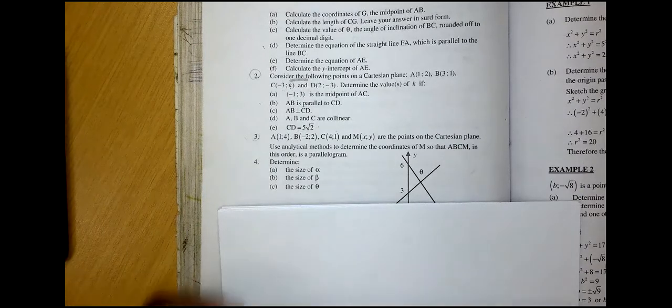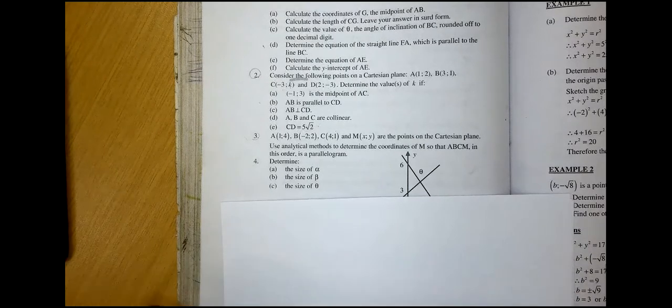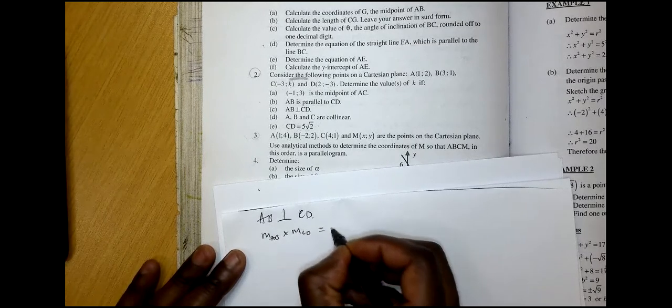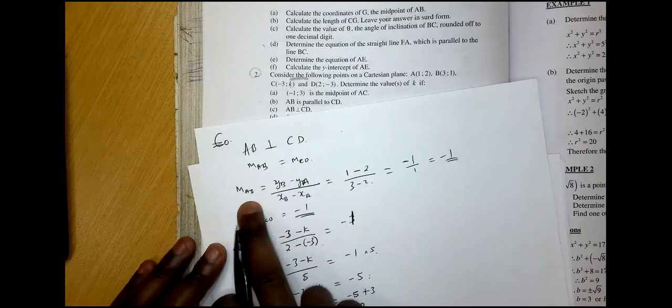We're also told, what if AB is perpendicular? What if AB is perpendicular now? What do we know about AB being perpendicular to CD? We know that very well. MAB times MCD must give us negative what? Negative 1. We already got MAB, which is negative 1.